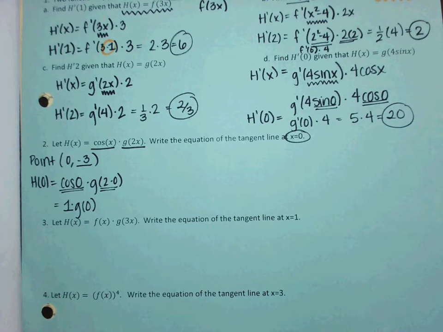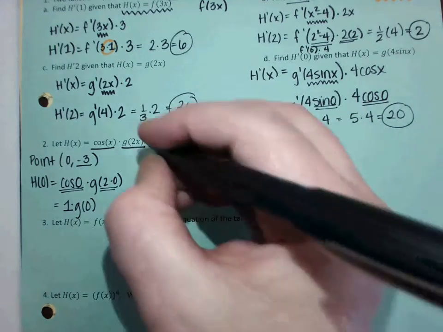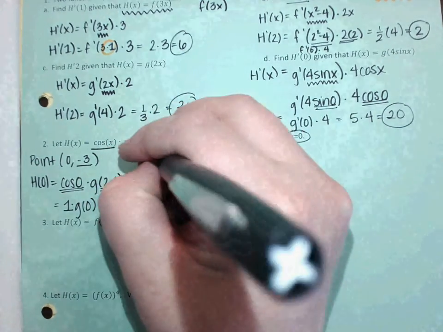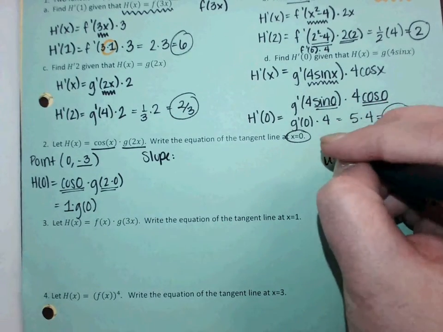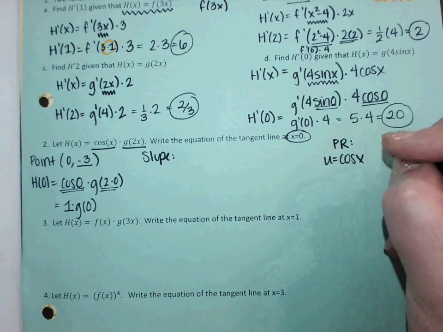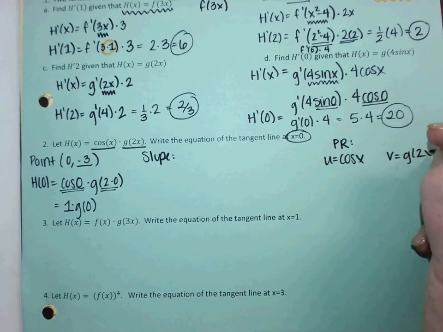After we find our point, we need our slope, which means we're taking a derivative. Now you have several rules you have to pick between. So if my function is cosine x times g of 2x, what's my rule going to be that I'm going to need? Product rule. Very good. So, product rule. My u is going to be cosine x. My v is going to be g of 2x.